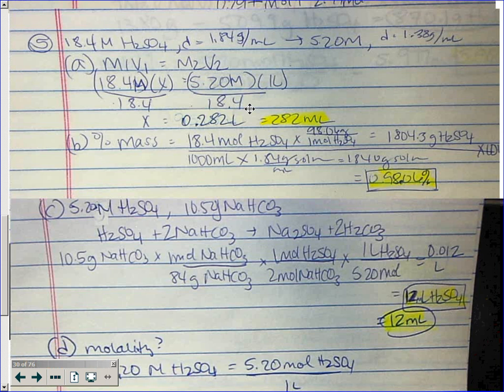And since that's pure sulfuric acid, you can convert that using its molar mass, 98 grams per mole, to 1804.3 grams of pure sulfuric acid. And since the whole solution was 1,000 milliliters, because that's what a liter is, given the density initially of 1.84 grams per mL, 1,000 times 1.84 grams per mL of solution, that's not pure sulfuric acid, that's the somewhat dilute solution, you'll find 1840 grams is our total solution.